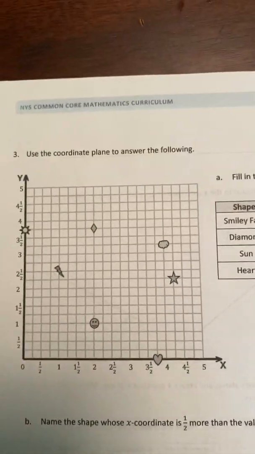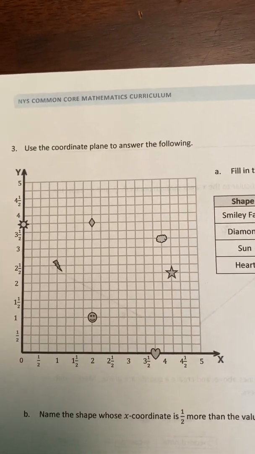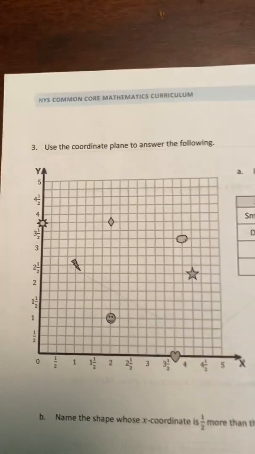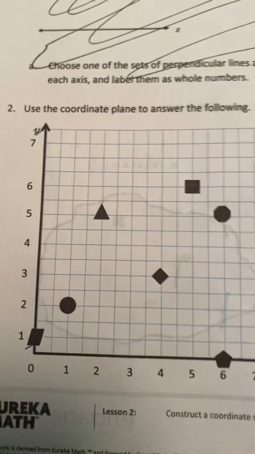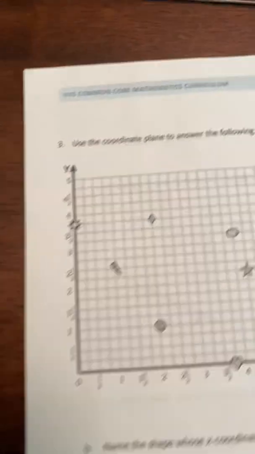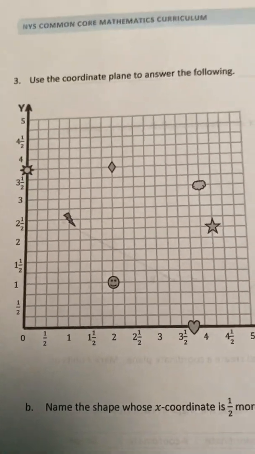So next question. All right. It says use the coordinate plane to answer the following. So we've got some shapes there. Now this one's a little bit different. It didn't just go up in ones like this one here. All right. It's nice and easy when our intervals just go up in ones. So let's look here and see what it's doing here.